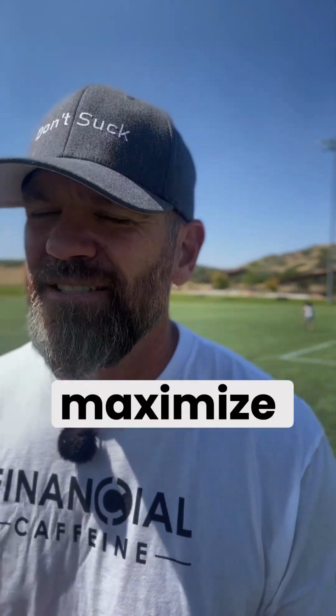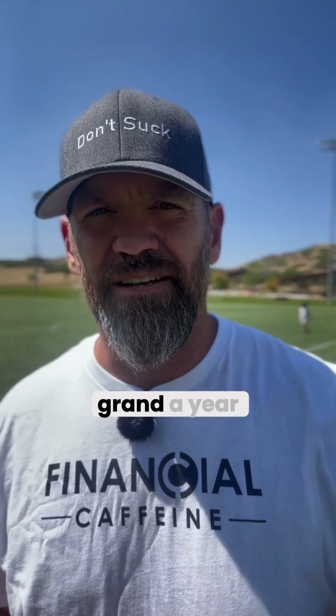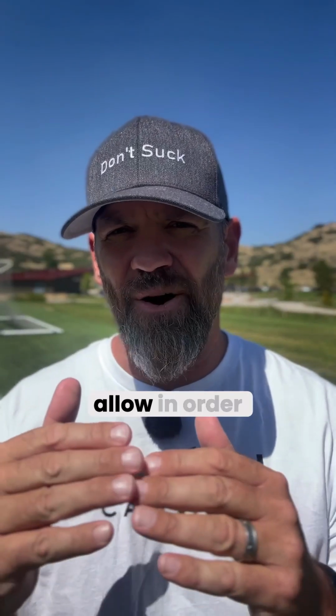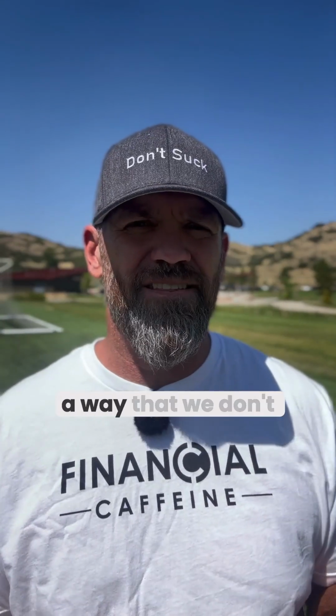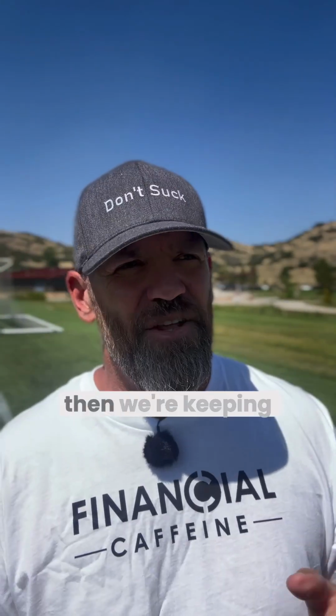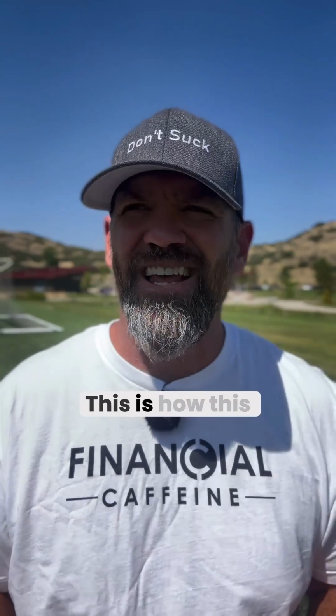So here's how we maximize this. Whatever the premium amount is, if it's 10 grand a year or 100 grand a year, we buy the smallest death benefit that the IRS will allow in order to still keep this cash working in such a way that we don't violate the MEC rule. If we're buying the smallest amount of life insurance possible, then we're keeping this policy as efficient as possible. This is how this works.